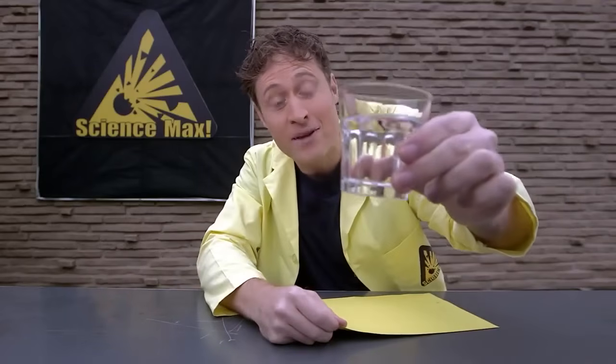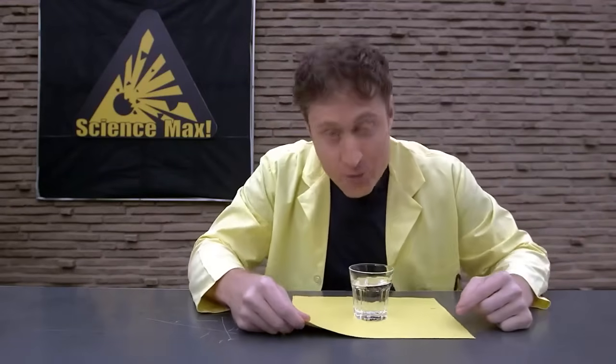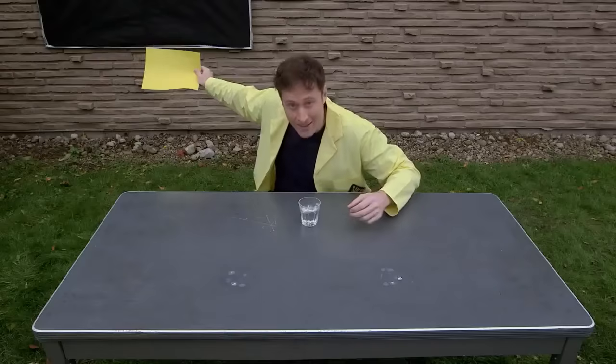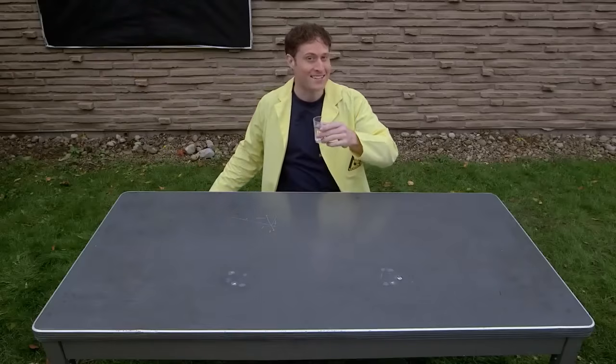If you have something heavy, like this glass of water, and you put it on a piece of paper, you can experiment with inertia. If you move the paper slowly, the glass moves with the paper, because the friction between the paper and the glass is enough to overcome the inertia of the glass. But if you move the paper quickly, the friction is not enough to overcome the inertia, and the glass stays put. And now, let's max it out.